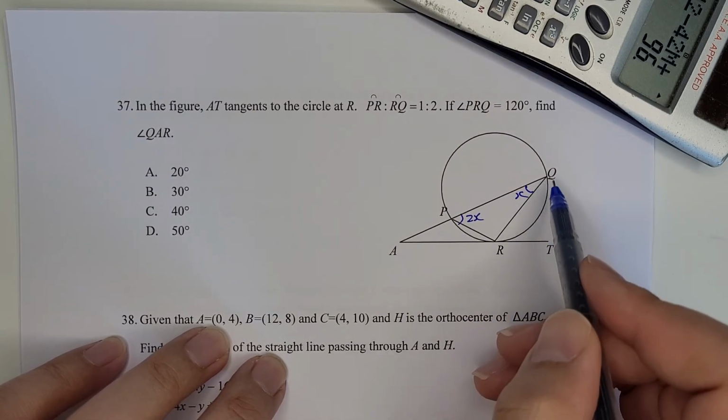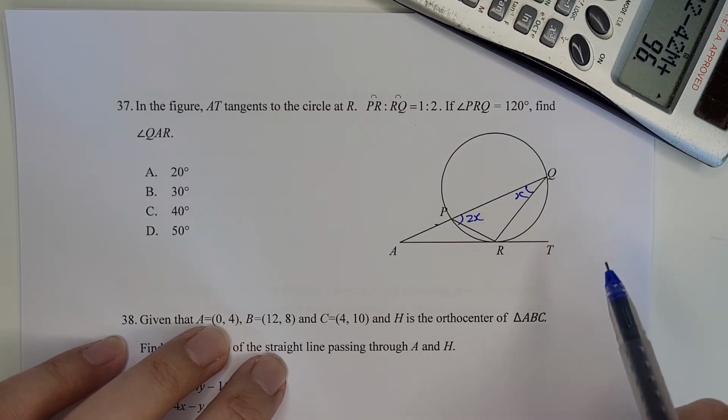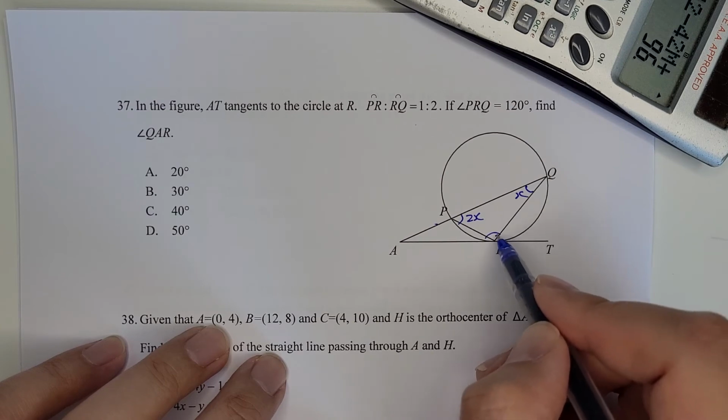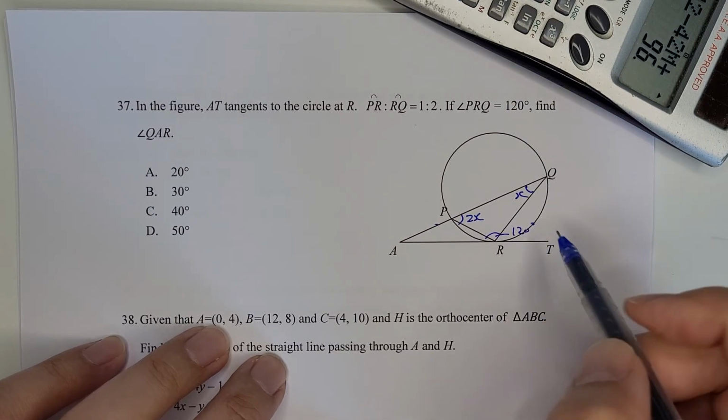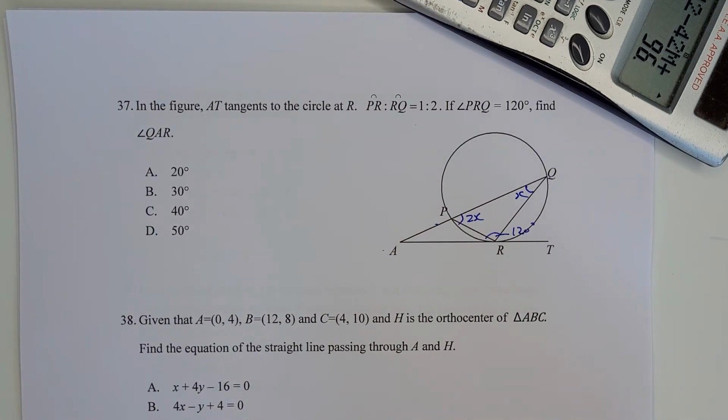So the angle subtended at the circumference would also have the same ratio, 1 to 2. Angle PRQ is 120 degrees. Find angle QAR. Okay.